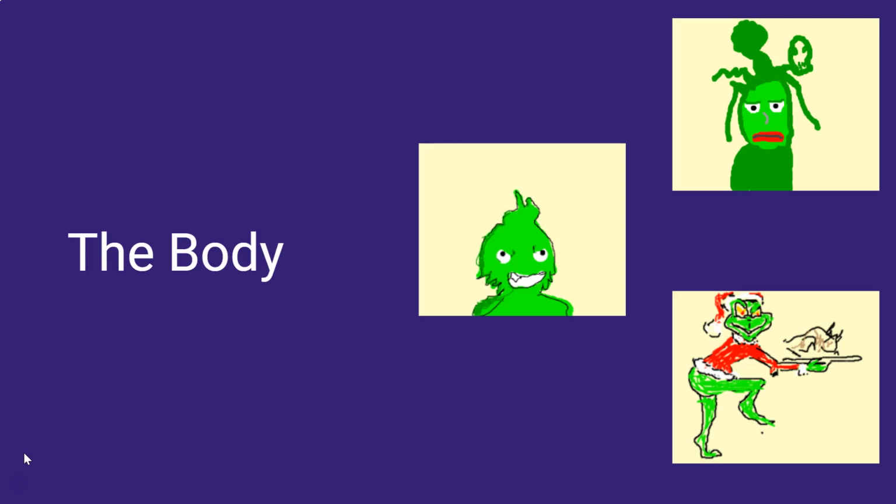Okay, as you see, three pictures, right? And all of these pictures are of the same character. However, we noticed that one picture is giving us details that will help us to figure out what character it is and what is going on, right? So this is what we're going to talk about, the body.